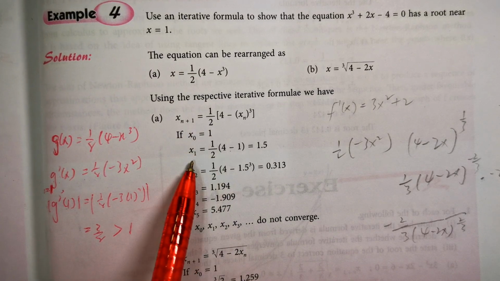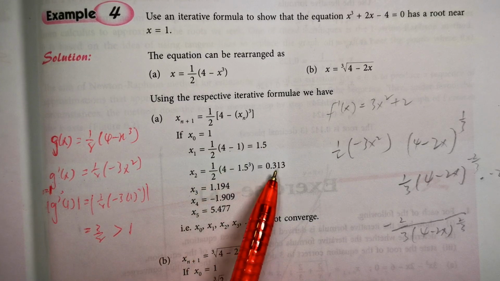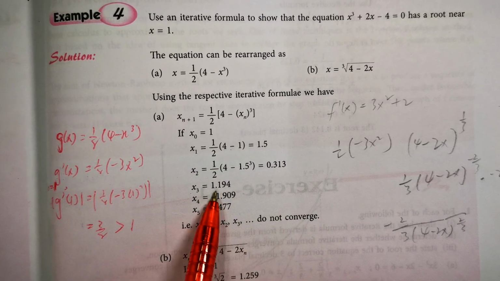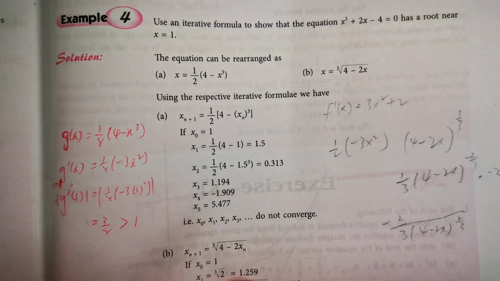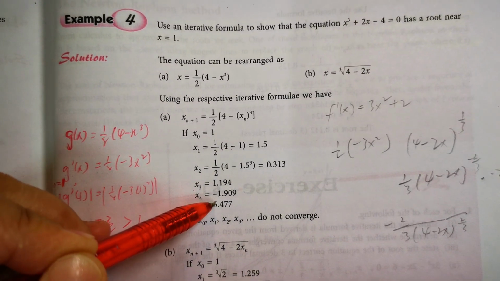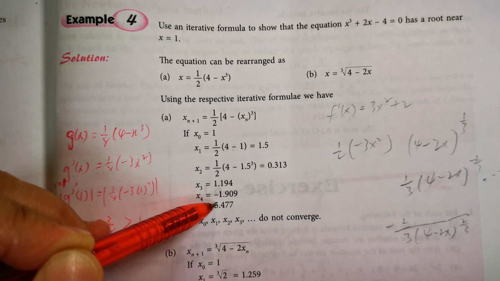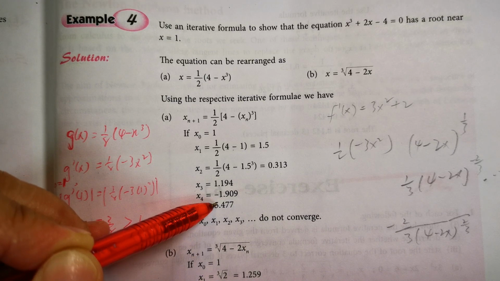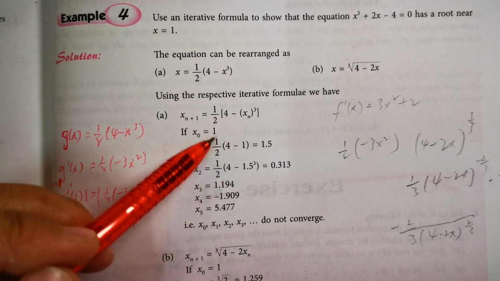x naught is 1. So sub 1 into the formula, you get this. Sub x1 into the formula, you get the second. Sub x2 into the formula, you get the third one, fourth one, and fifth one. Because just now was the first example, we wrote everything clearly. But in exam or when you do exercise, you only need to show this, substituting the value into g(x) at least twice.